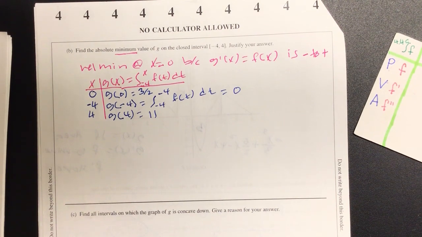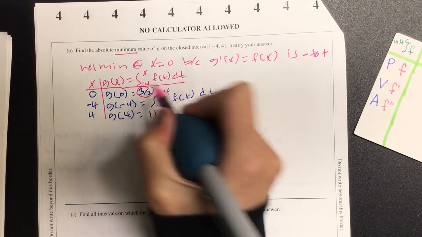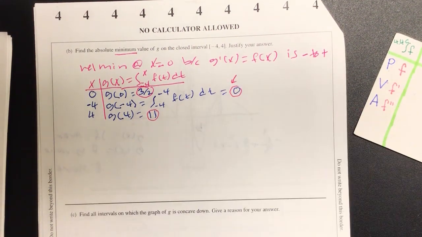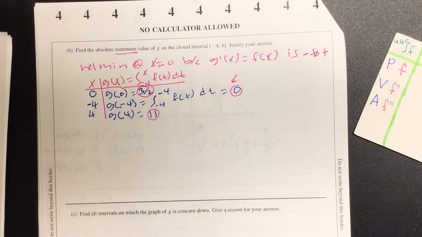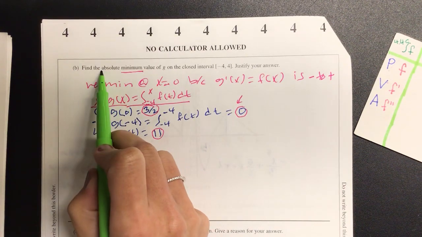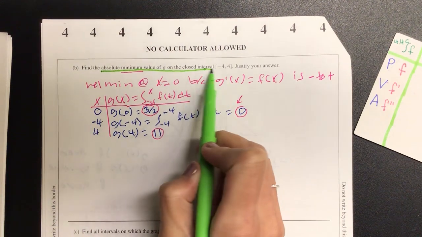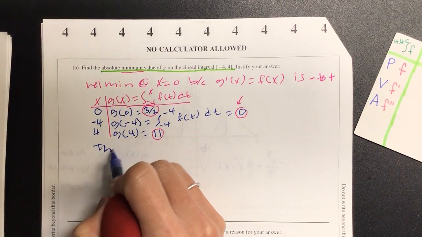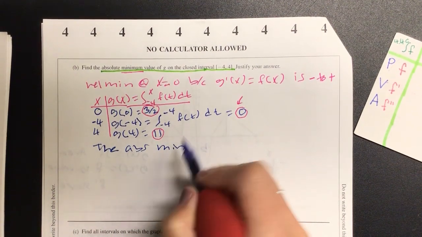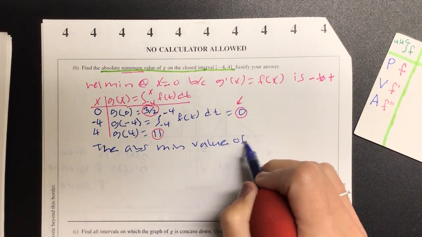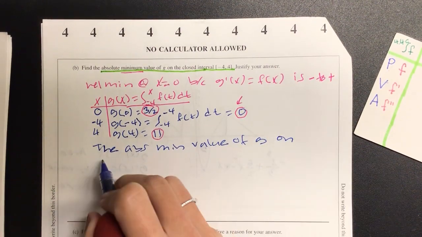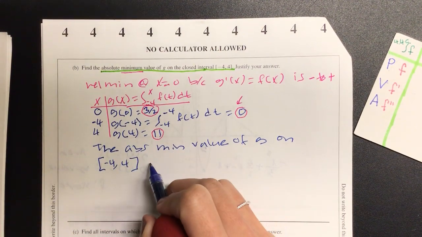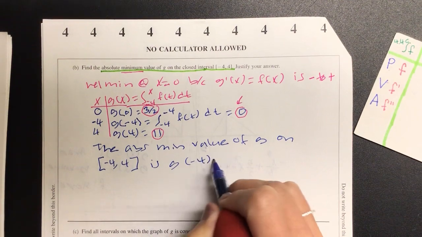So we know our absolute minimum is our smallest number. Between 3 over 2, 0, and 11, where's our minimum? Right here. I'm going to phrase it exactly the way I see in the question: absolute minimum value of g on the closed interval -4 to 4. Let's copy that. The absolute minimum value of g on, and I'm just going to use a closed interval sign, you can be redundant if you want, is at g of -4 is equal to 0.